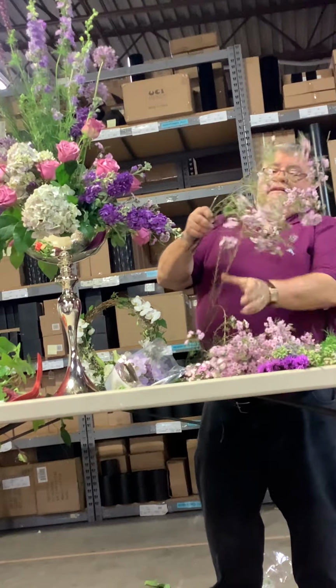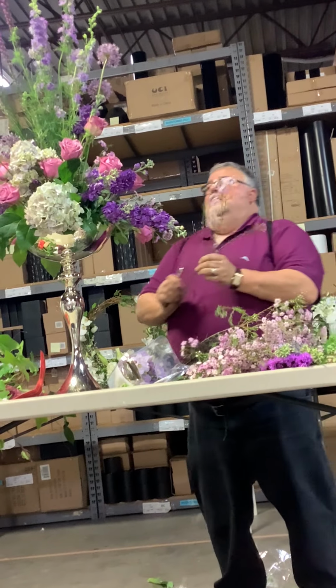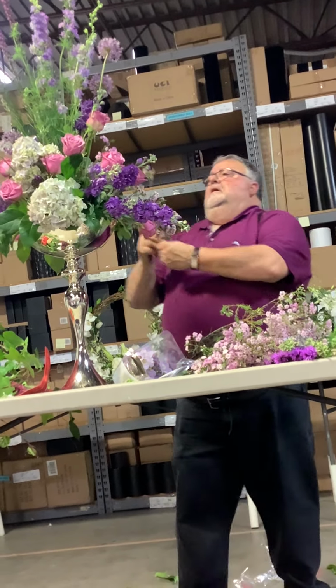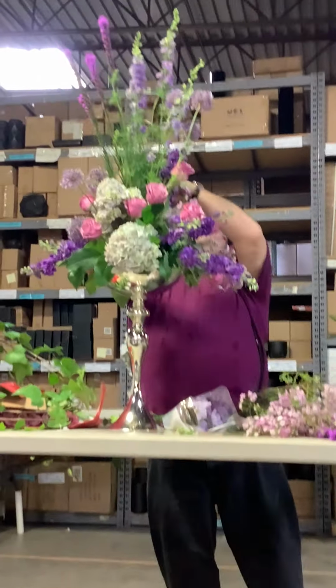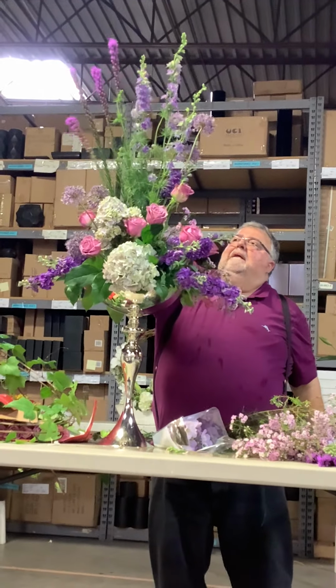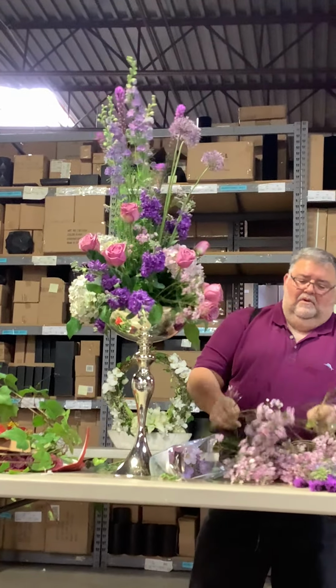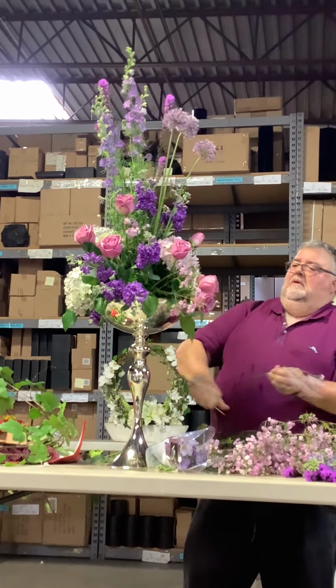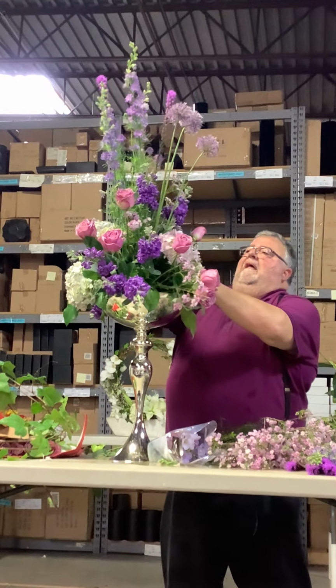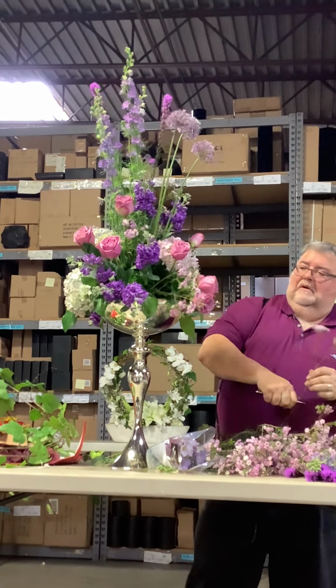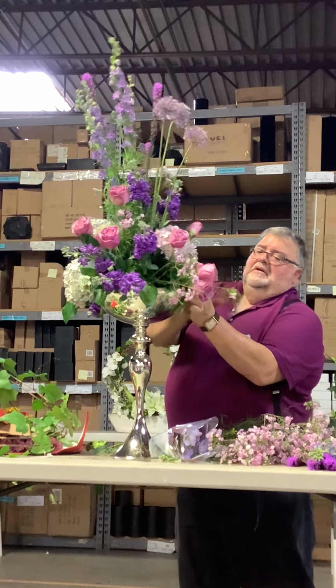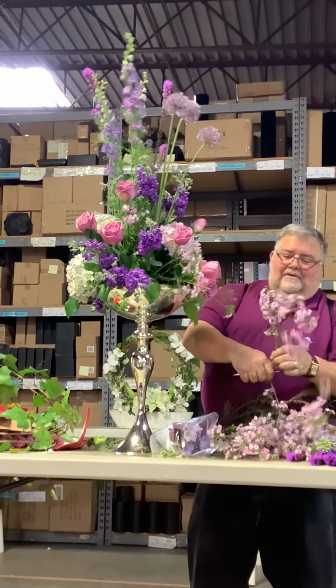So, it smells great. This is really fragrant. So lots and lots of filler.